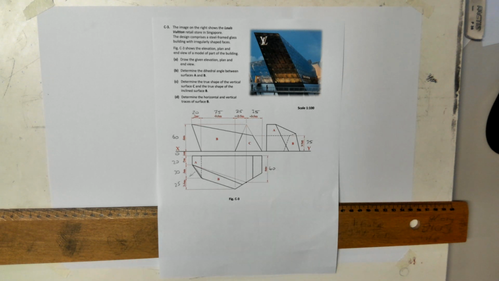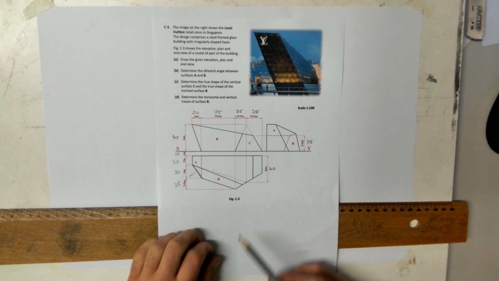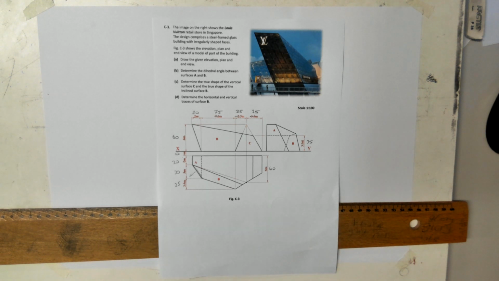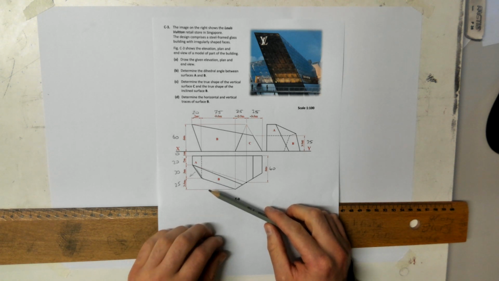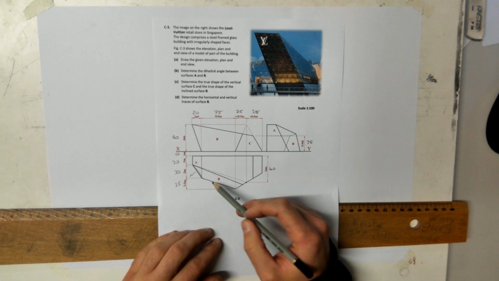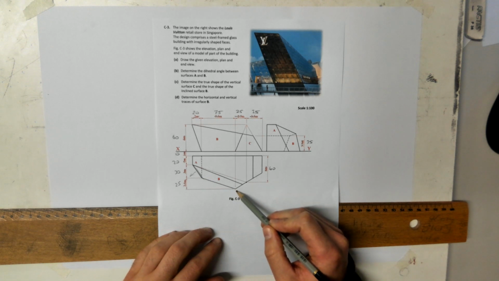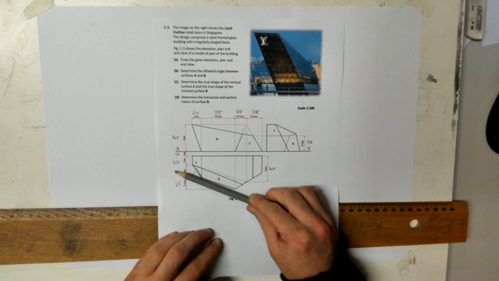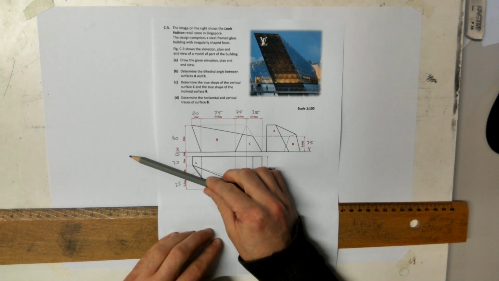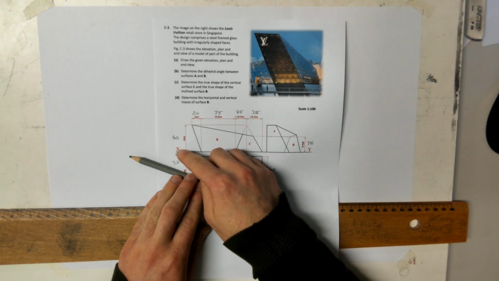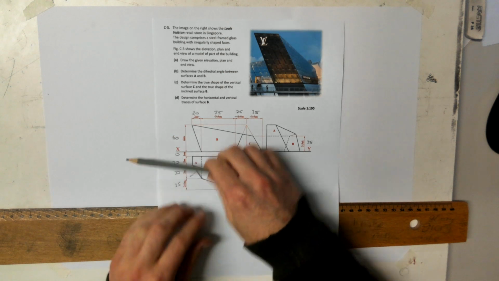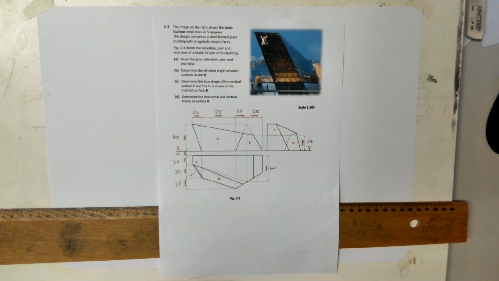And then for part D, determine the horizontal and vertical traces. We remember that a trace is a line where the plane that we're looking at intersects with the vertical and horizontal plane. In this case, this line here is on the ground, so technically if we look along that line there, that's going to give us our horizontal trace. And then we can take our second line along here, take a height up and across to get a point to give us our vertical trace.